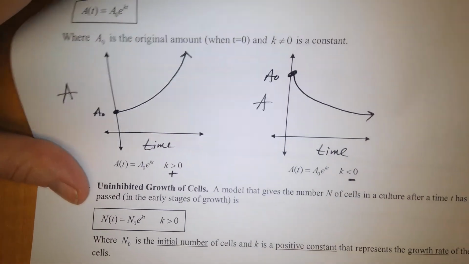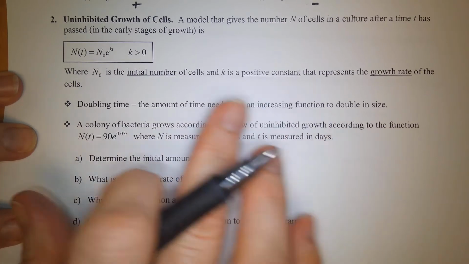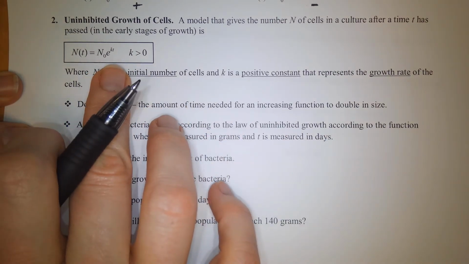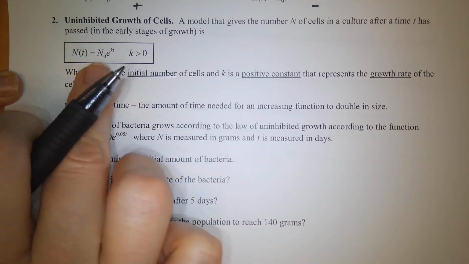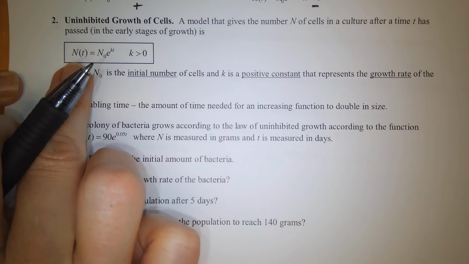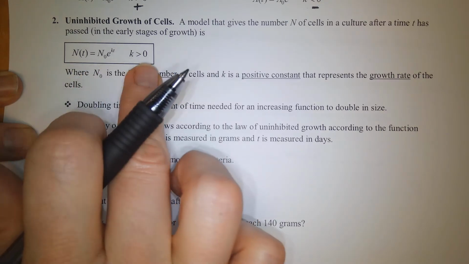Now if we look at a couple other definitions of uninhibited growth, we could look at this particular growth model, which is the same formula that we had up above. All they did was change out N for A. This is the number of cells in a culture. Instead of amount, we'll call it N for number of cells, but the formula is still the same.